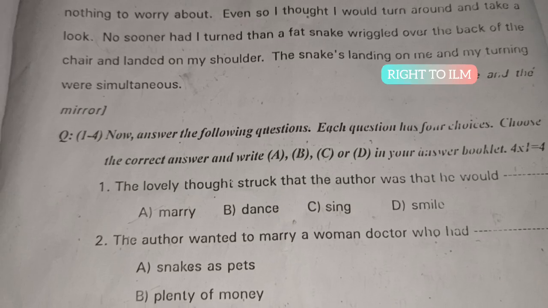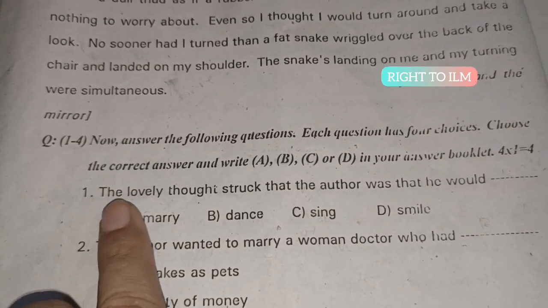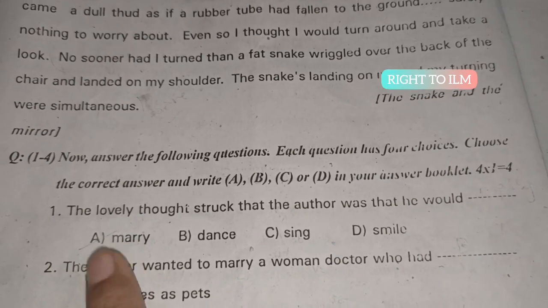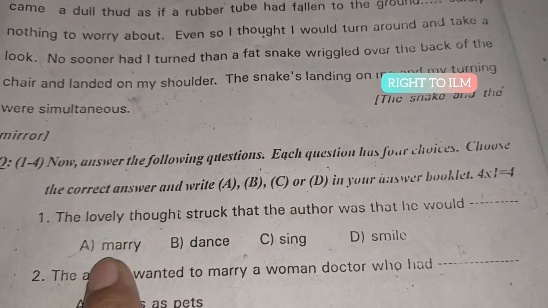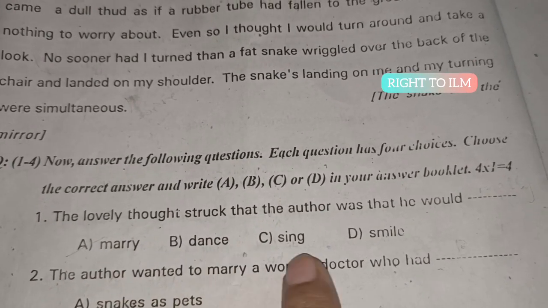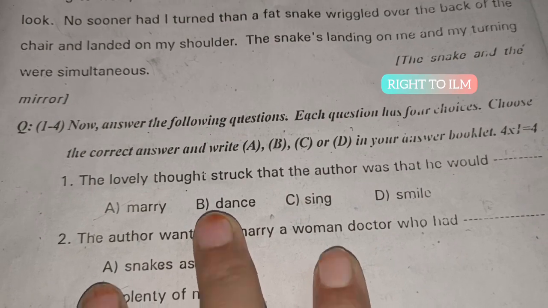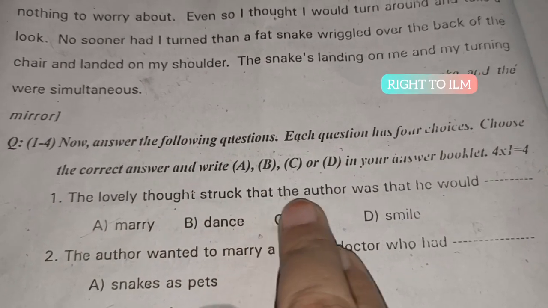Okay. Now, the first question is: the lovely thought that struck the author was that he would. Here 4 choices are given. You need to choose the correct one. A, marry; B, dance; C, sing; D, smile. So here, what is the answer? The lovely thought that struck the author was that he would. After reading this question, you need to go through the passage again from the start.